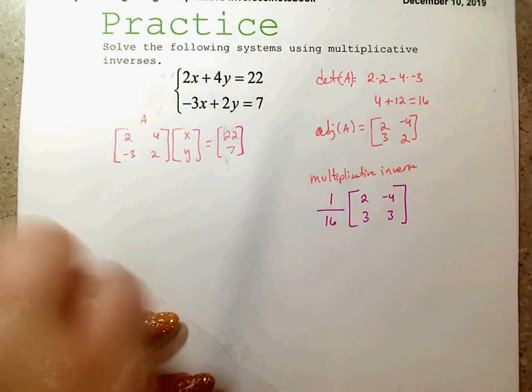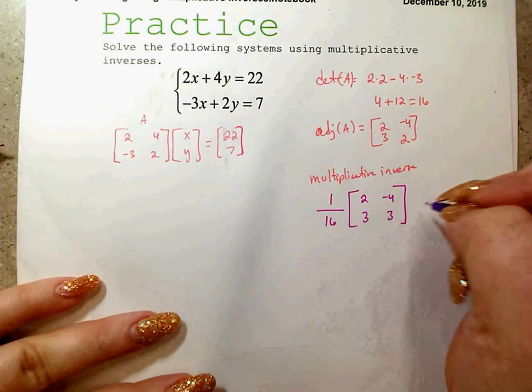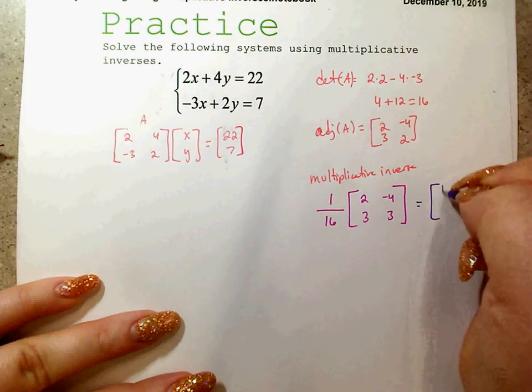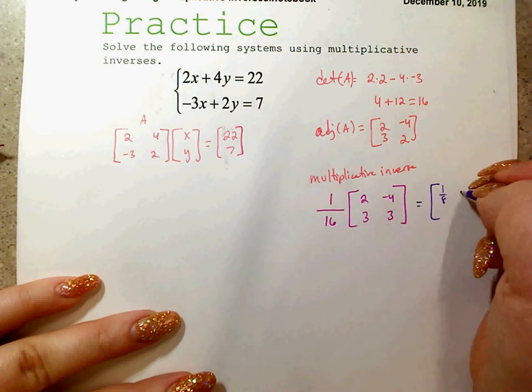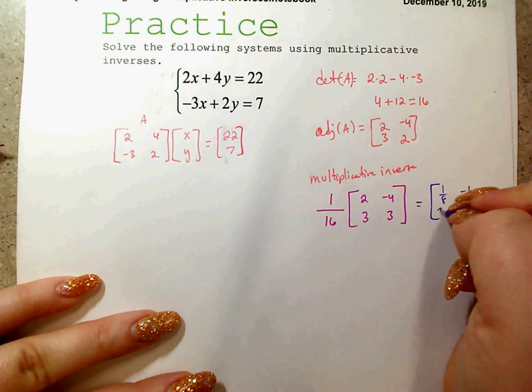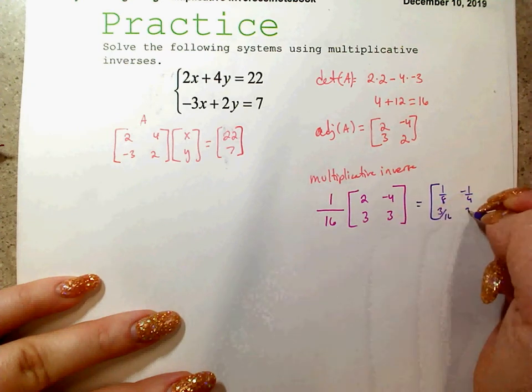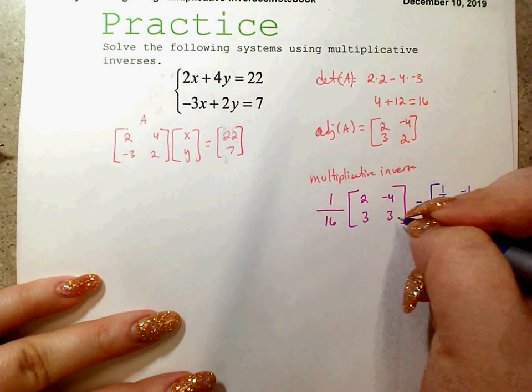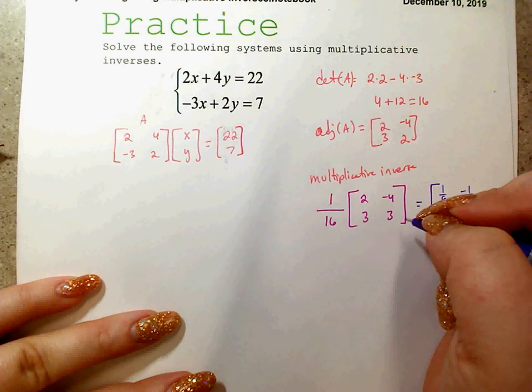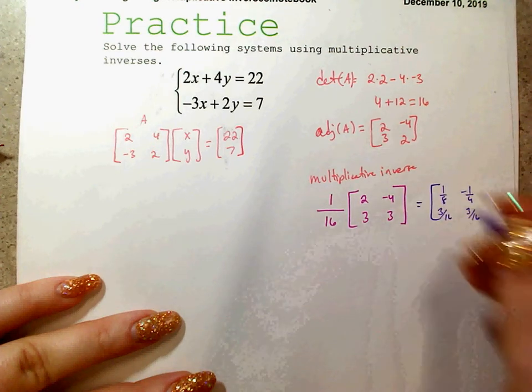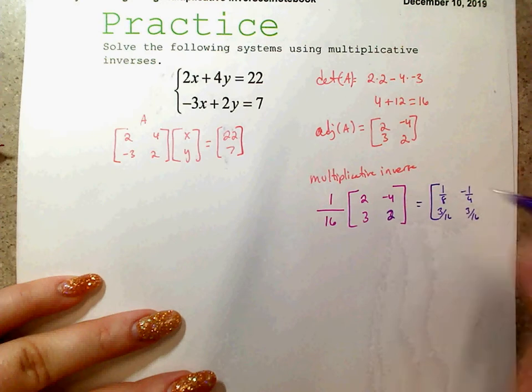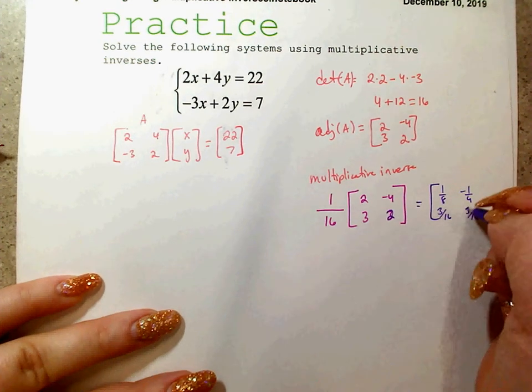And if you multiply that out, you distribute your 1/16, you get 1/8, negative 1/4, 3/16, and 3/16. Why do I have a 3 right there? It's a 2. So that should be 1/8.